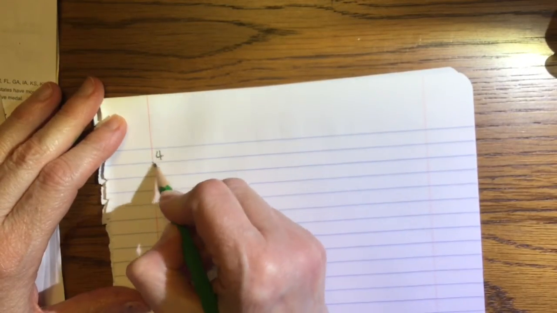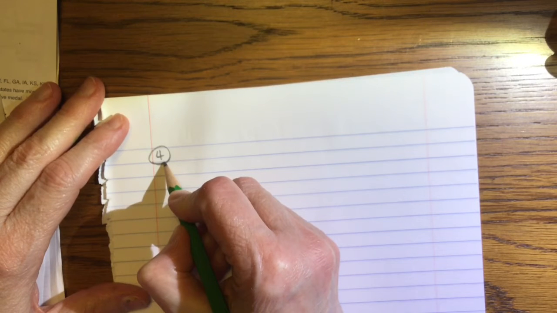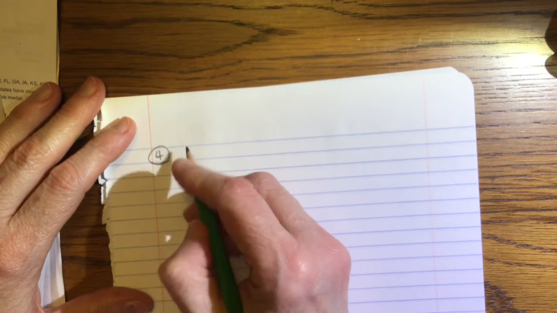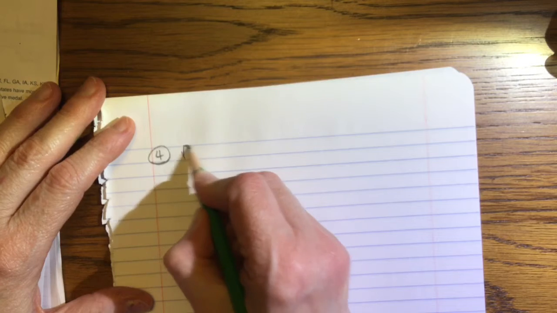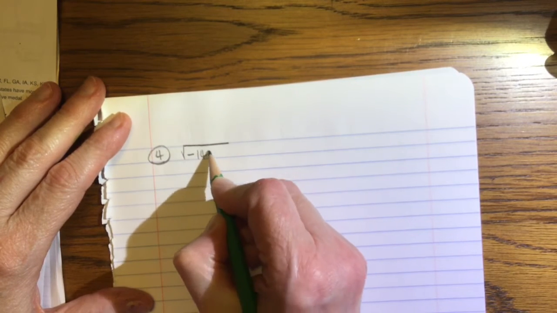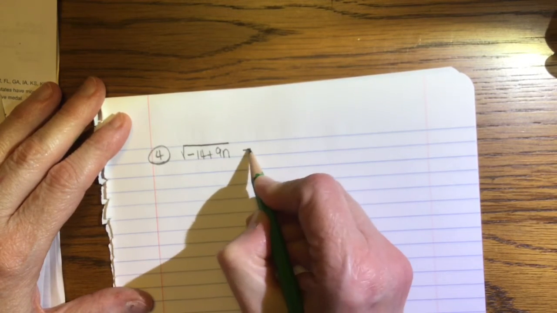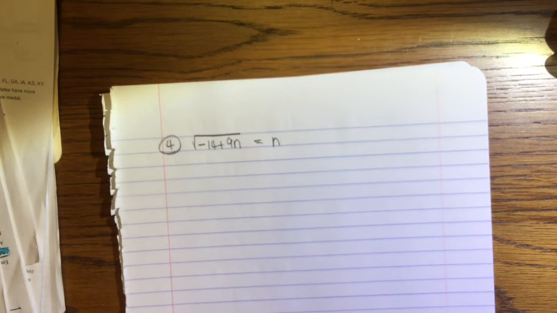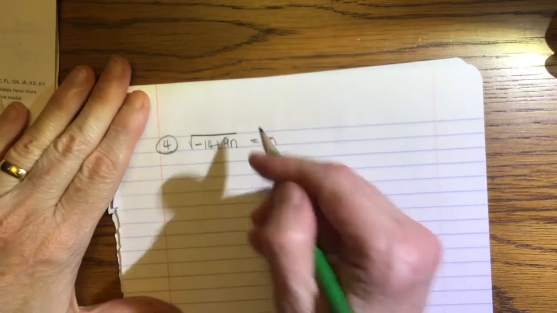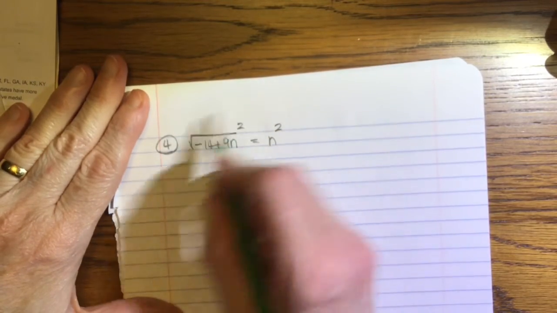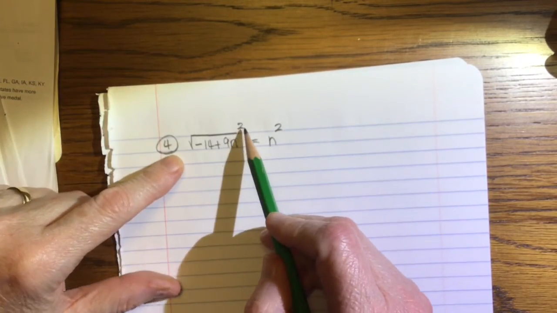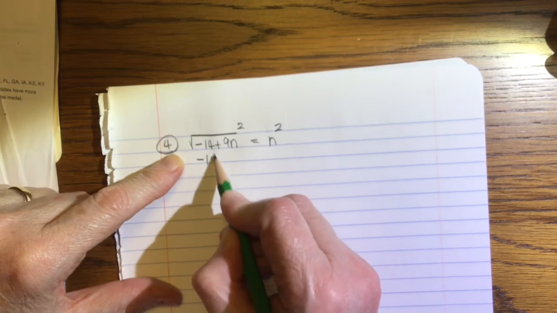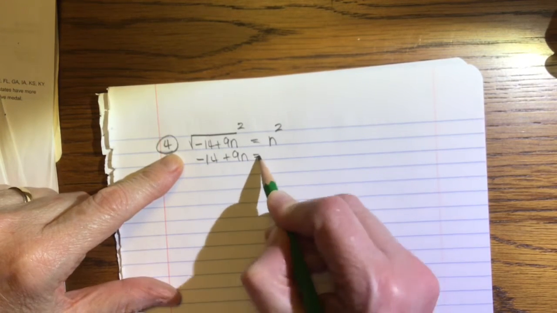Okay, let's do, and I think this is number 4, a problem where we have a radical equal to a variable. Let's take the square root of negative 14 plus 9n is equal to n. So, again, very similar to the first couple that we did. We're going to square both sides. We don't have anything attached to the radical to get rid of first. And so I have negative 14 plus 9n is equal to n squared.